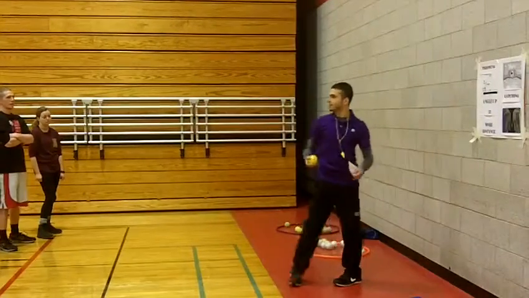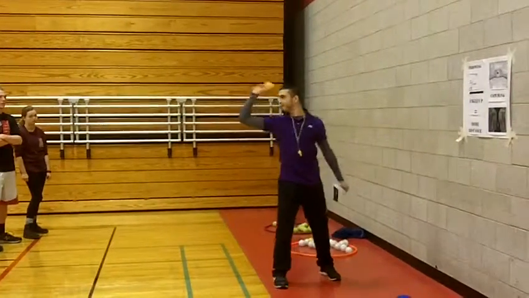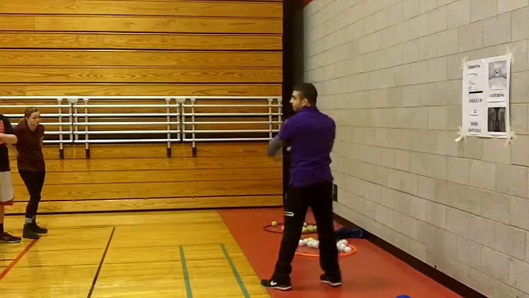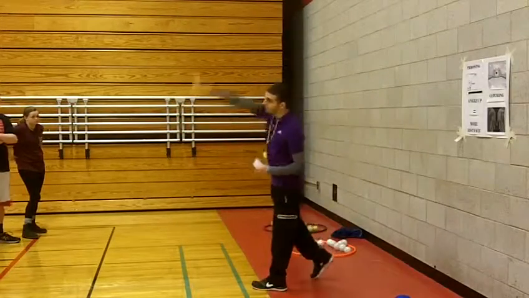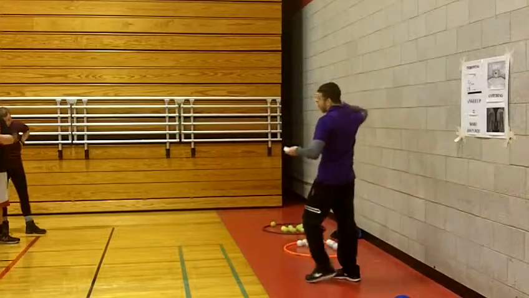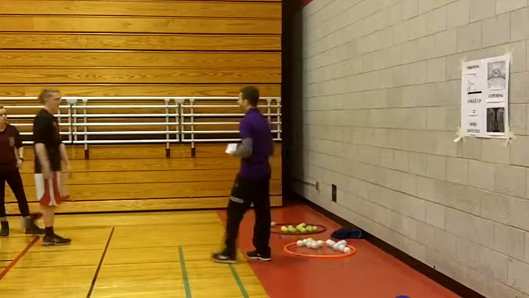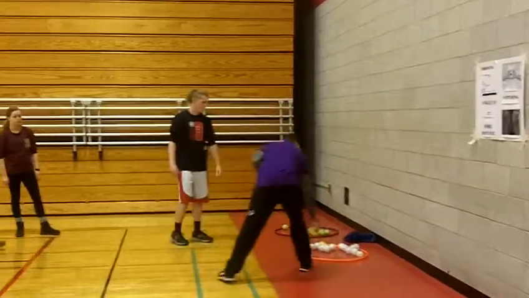What about this? My shoulder's pointing towards the target, right? Shoulder. Other shoulder? Great job. So opposite shoulder goes to the target, and it's the ear, the hand in front. Perfect job.